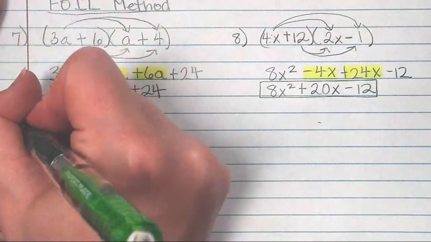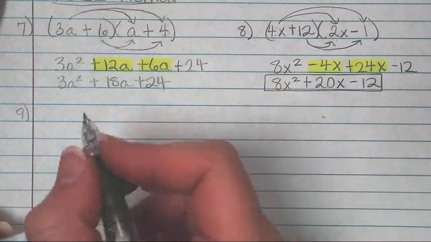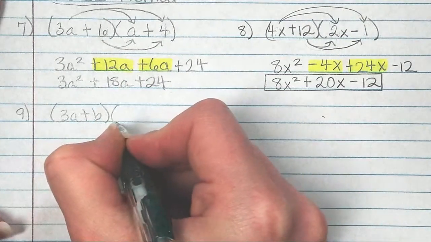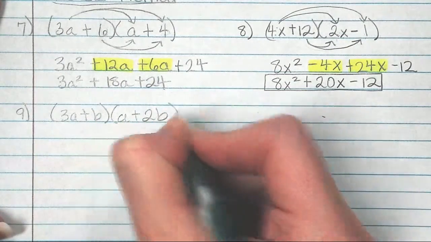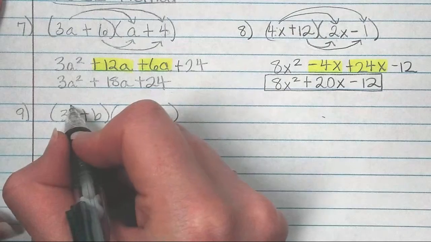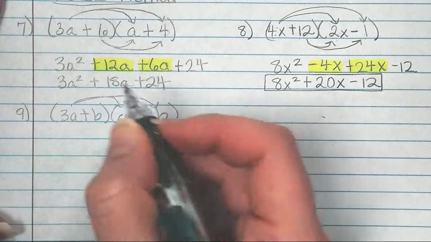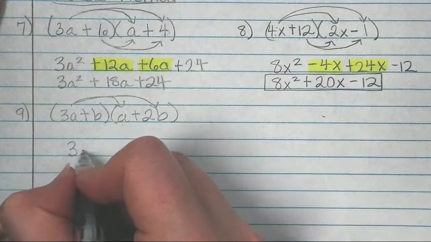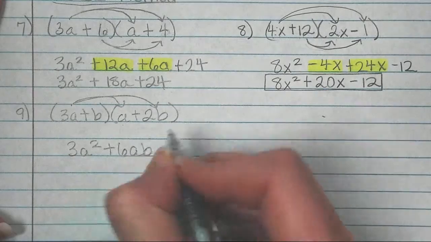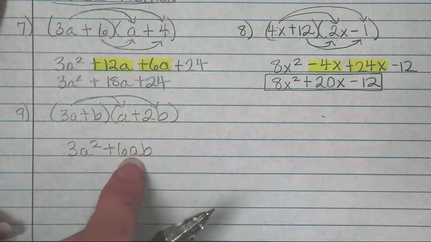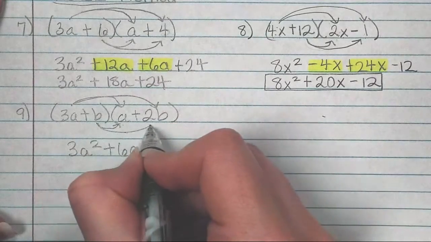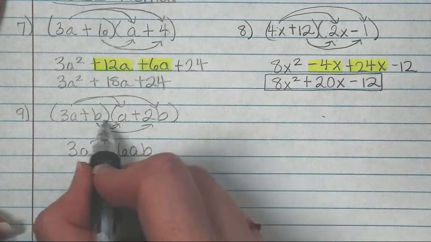Number 9 is 3a plus b times a plus 2b. So we have more than one variable going on here, so it's a little bit more difficult. So I'm going to distribute my 3a to both of these. 3a times a is 3a squared. 3a times 2b is 6ab. A and b are different, so you just put them side by side. And then we have to do these together and these together. B times a is the same as a times b.